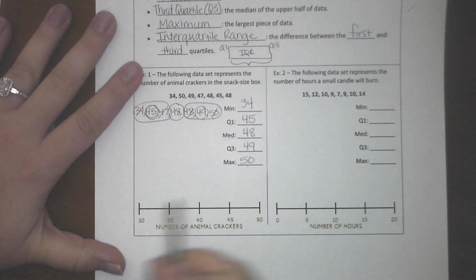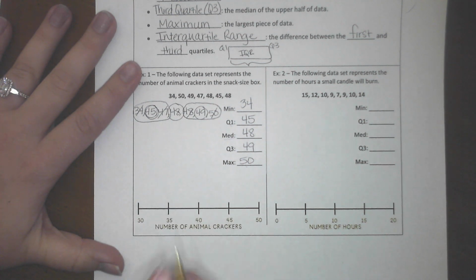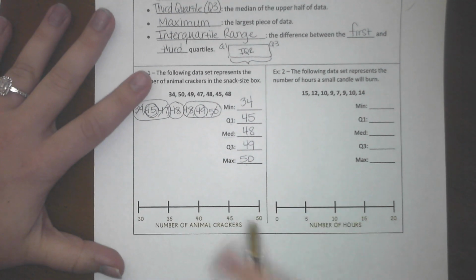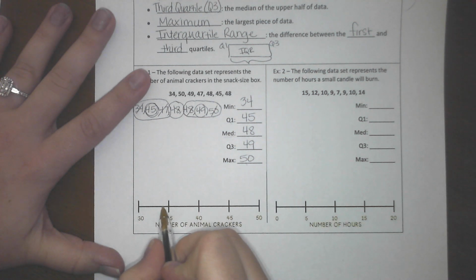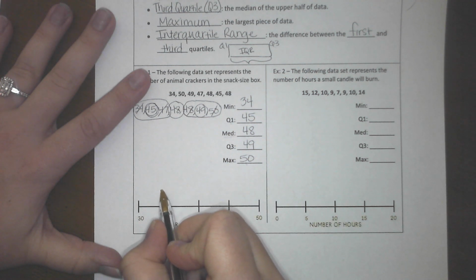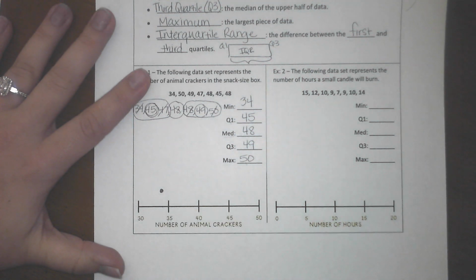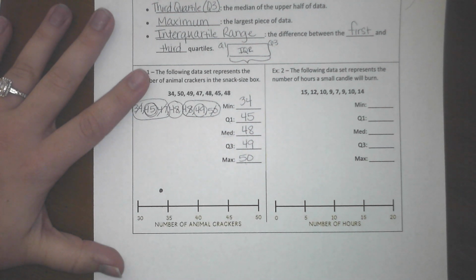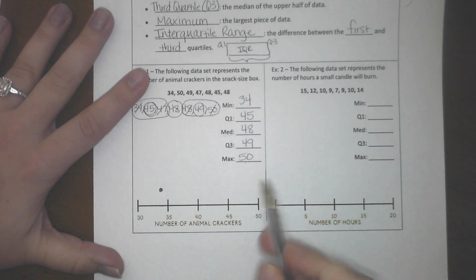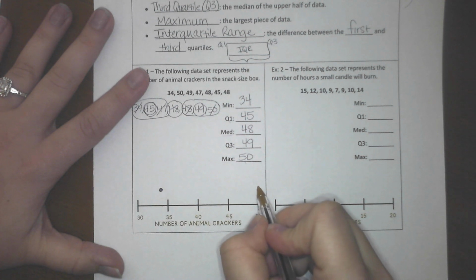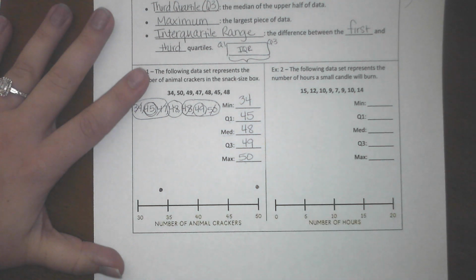So our minimum, and you don't have to be perfect when it comes to the number line, this is just estimation. Try to eye it as best you can. So 34 is going to be a little bit above 35, and I'm going to draw it above it. I'll put a dot. That's telling me that's my minimum number, 34. And then I'm going to do the maximum, because I like to give myself some work back and forth. So 50 is our max, and that's my highest dot.